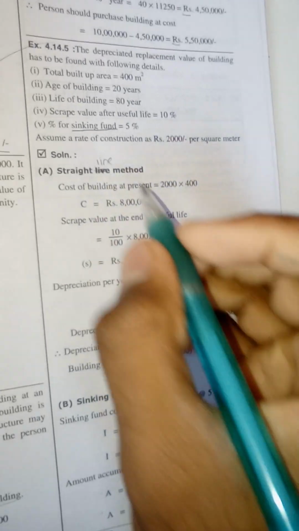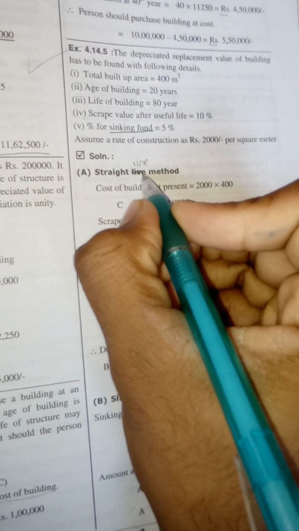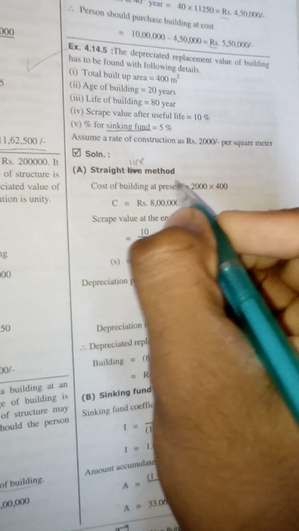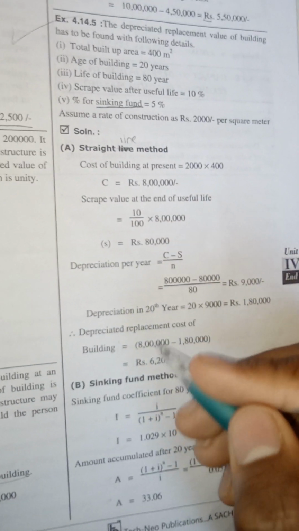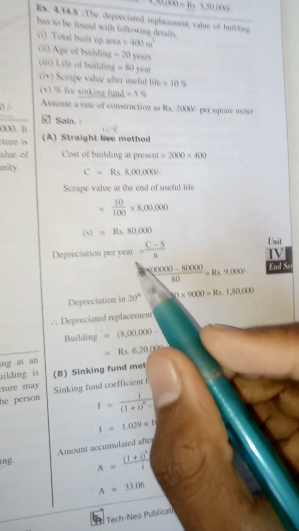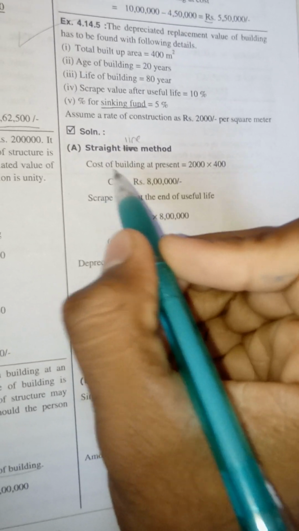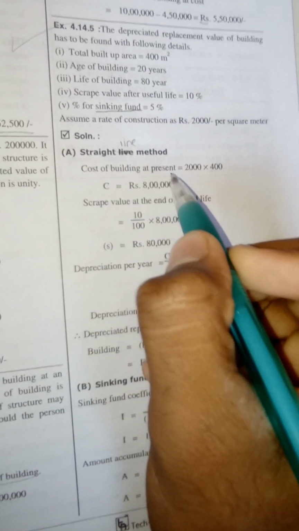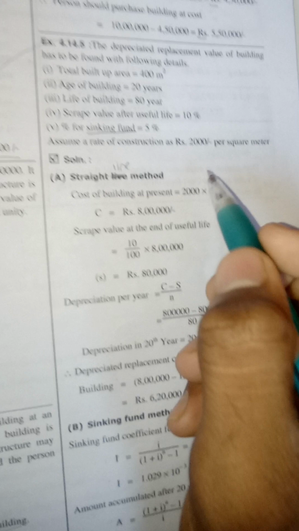So first you have to calculate with straight line method. It is not live, it is line method. And why you need to calculate with the straight line method is to tally the answer to show the examiner. So first straight line method. So cost of building at present. So what will be the cost?